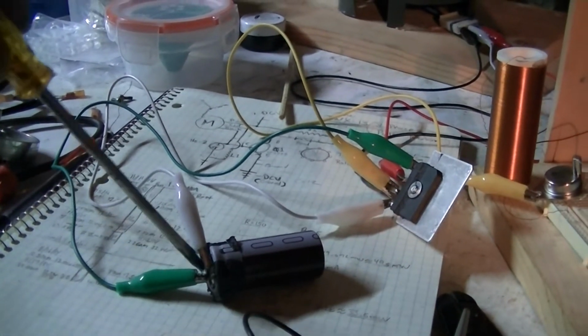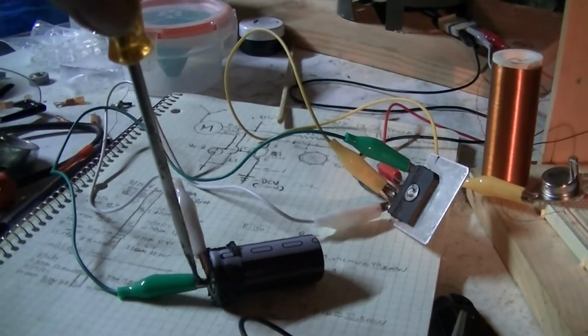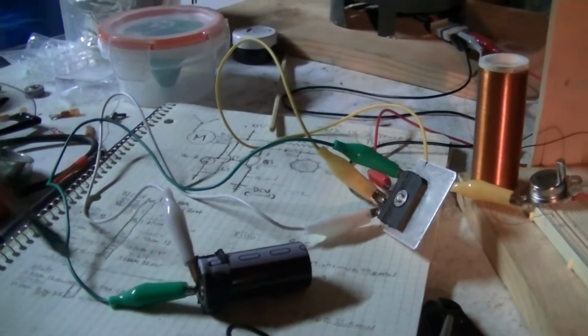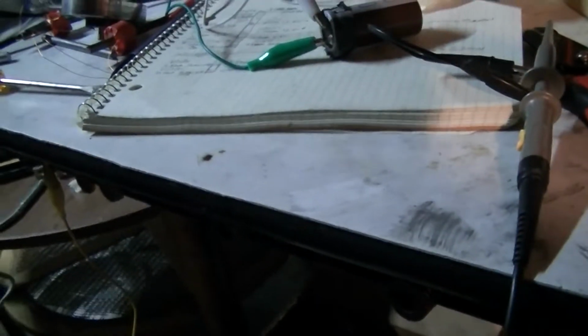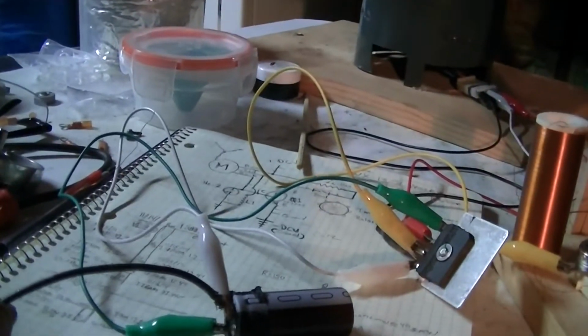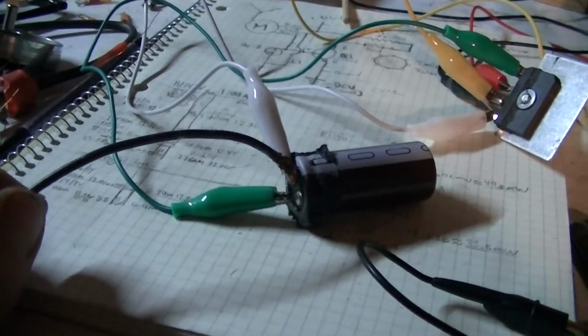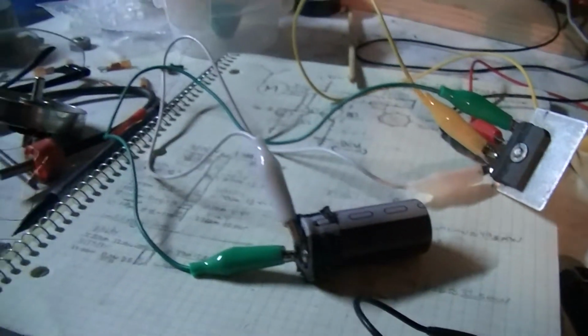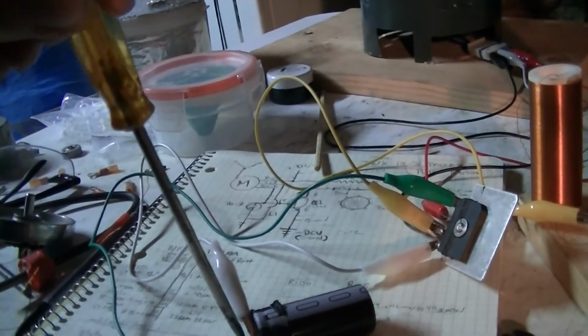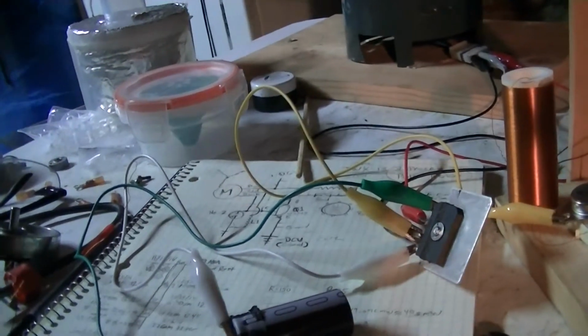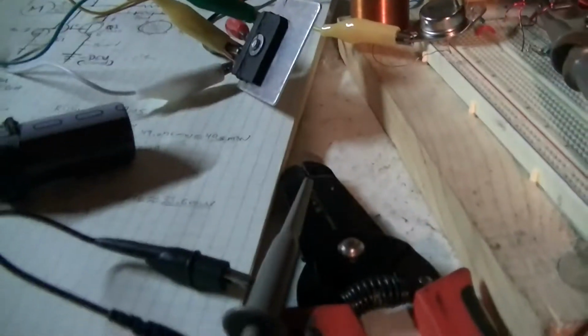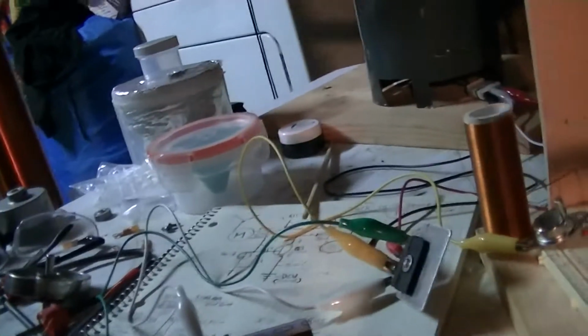You know, there's some spiking there, but it's not fantastic. See, I mean, considering. And now watch what happens when I ground the negative side. Just ground it for a bit, right? Pop got a little bigger. Now watch what happens when I ground it for a little longer.